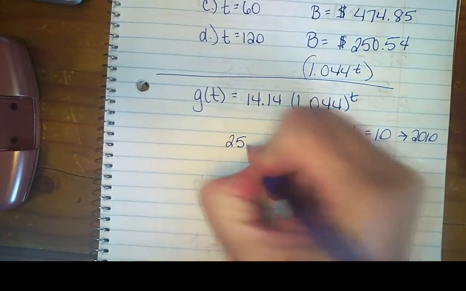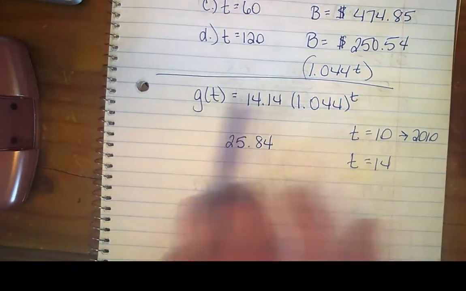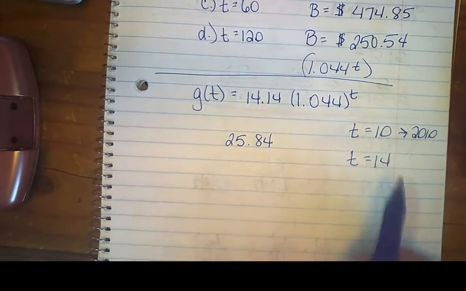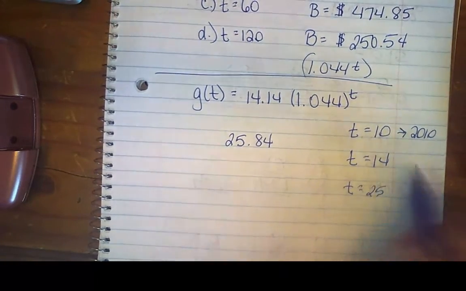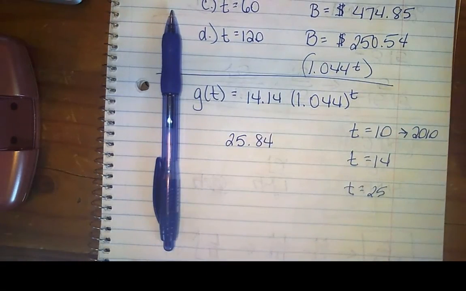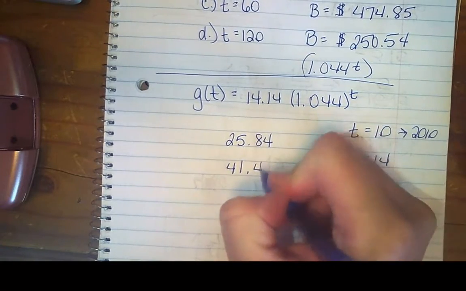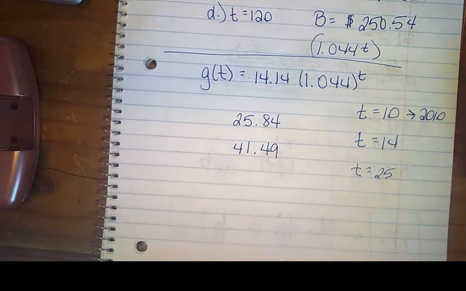So 25.84 trillion cubic feet. Okay, trillion cubic feet. So if this model continues to be used for forecasting, if it's reliable, then what would we get in 2025? Well, in 2025, t must equal 25. So I'm going to back up this thing, and just where there was a 14, I'm going to put a 25. Okay, so I get 41.49 rounded to the nearest hundredth. So you get 41.49 trillion cubic feet of natural gas energy produced.